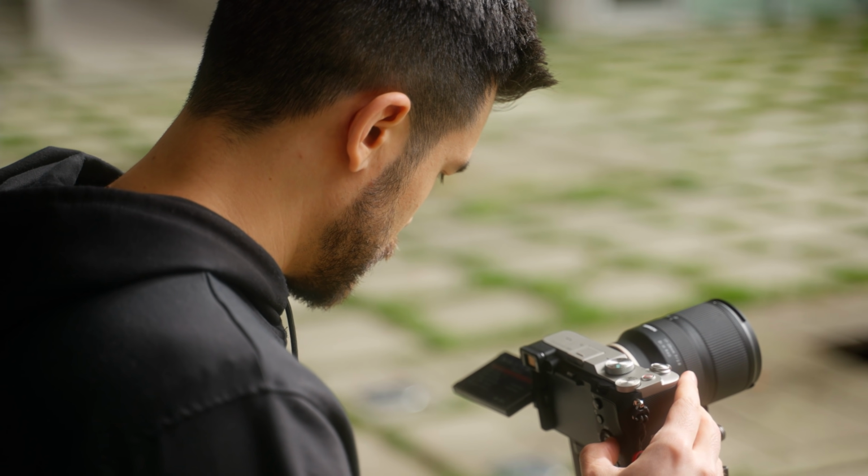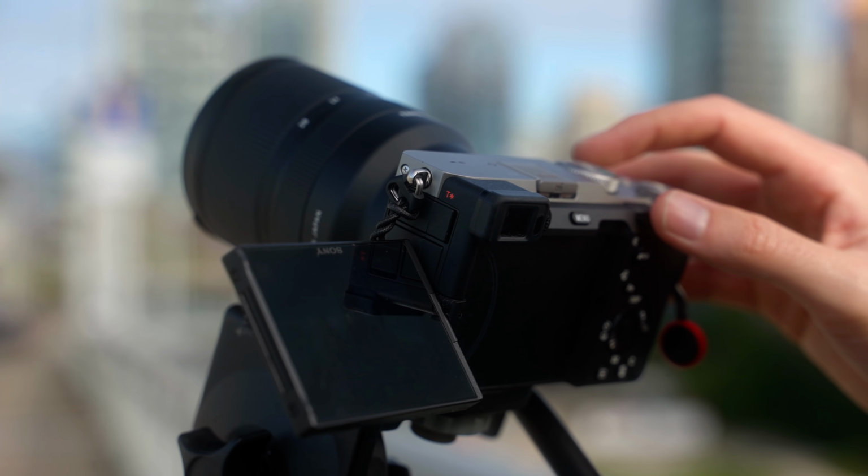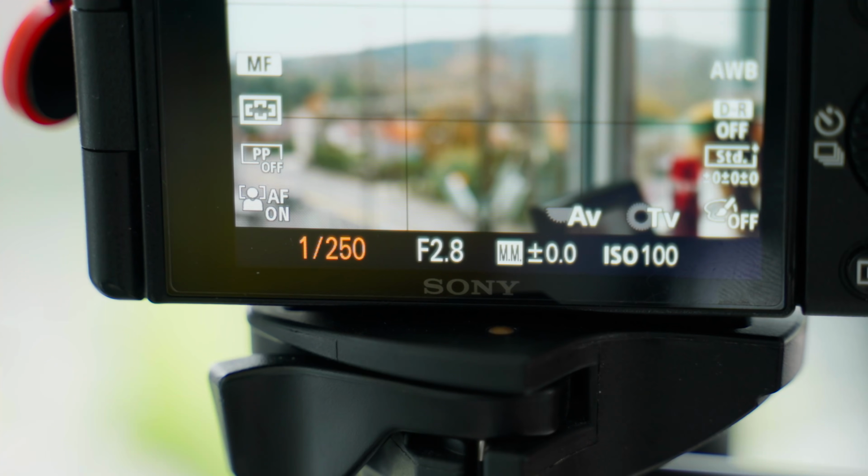Finally, as you basically want to shoot everything with these 2 settings all the time, the one setting that you'll vary is your shutter speed.